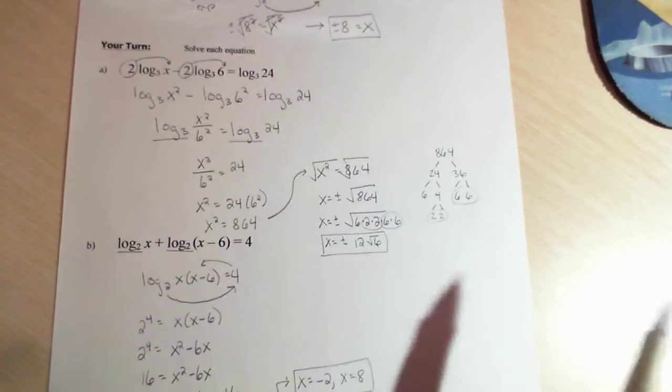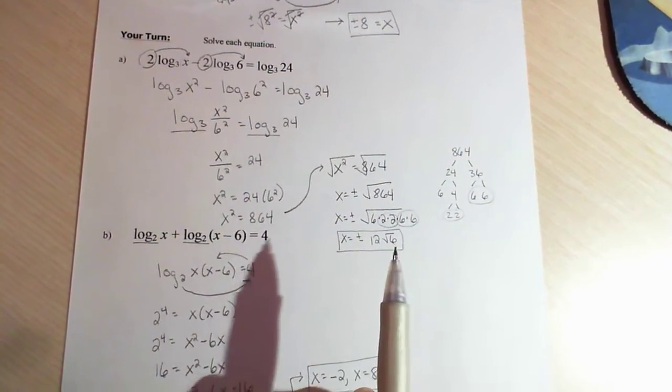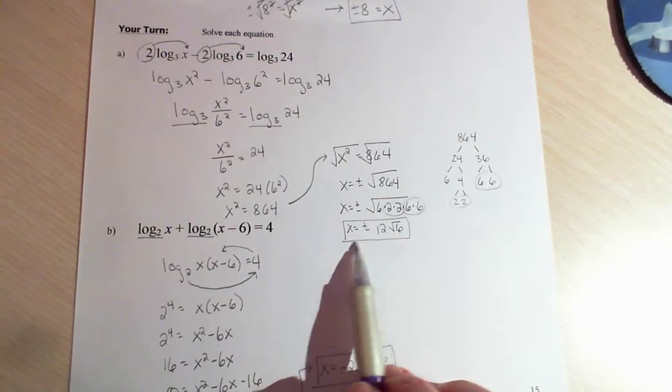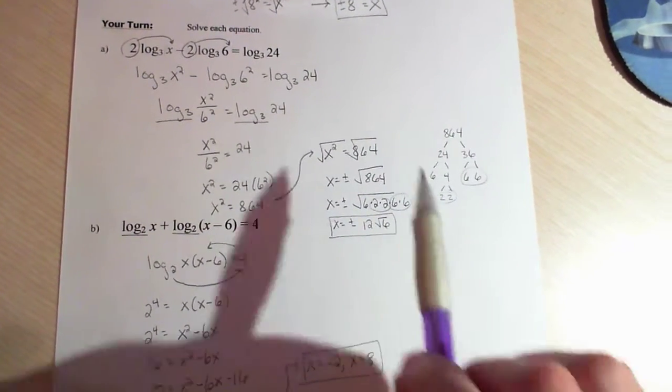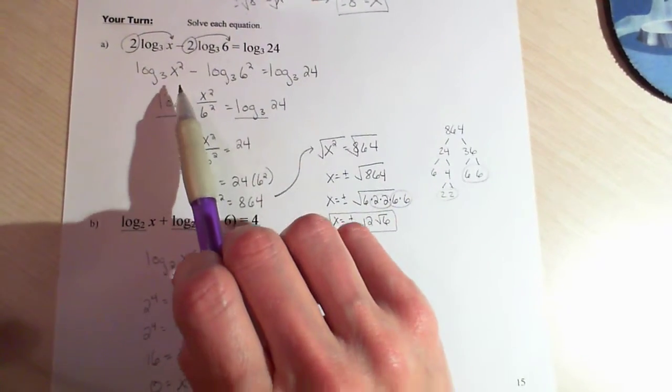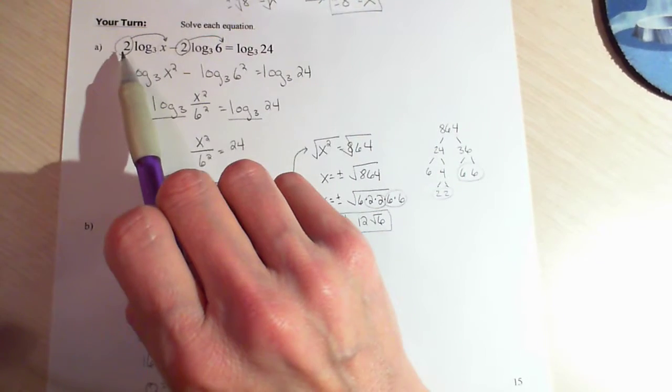Okay, here's the second part of the 6-4 video, and these are your solutions to your U-tries. So here's the final solution, and here's my steps. You can feel free to pause, but I'm going to go through this kind of quickly.